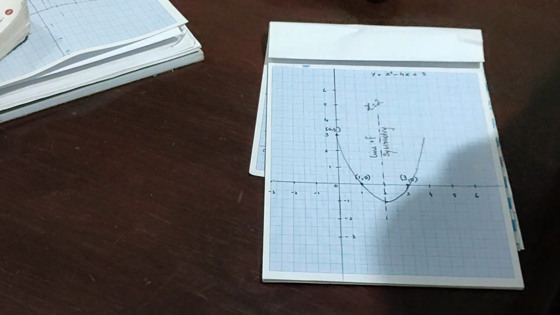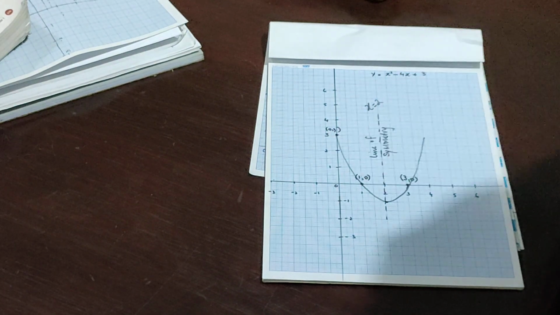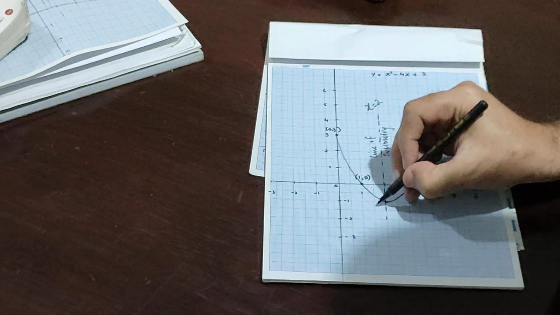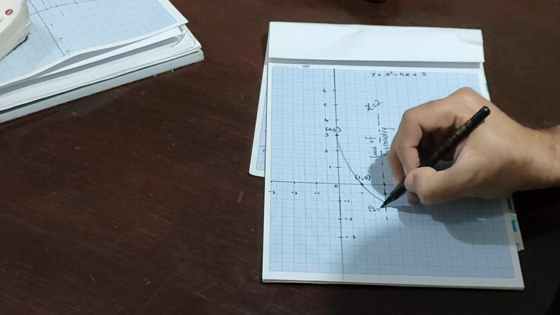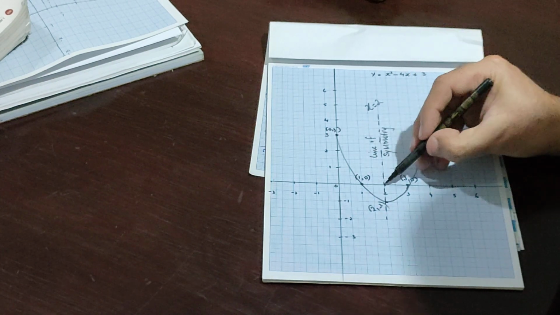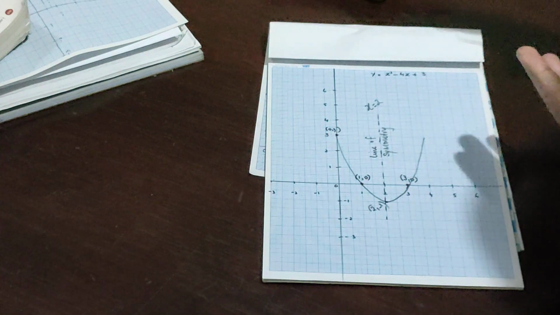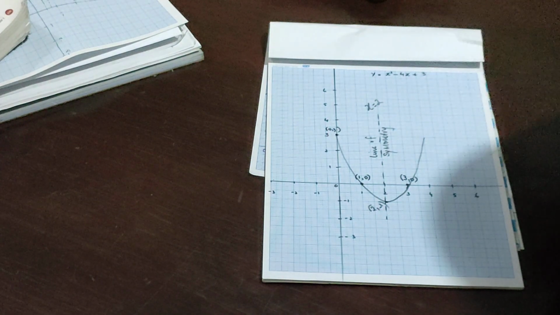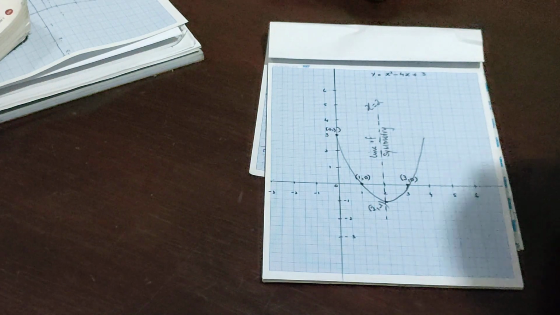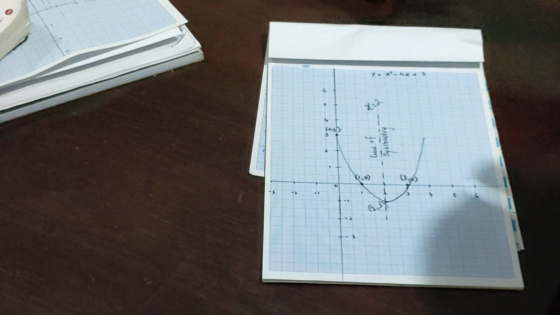And the minimum point is this: 2 and minus 1. When x is 2, y is minus 1, this is the minimum point. From this onwards, it rises, right? So this was the graph for the quadratic equation. Hope you got the idea, right?